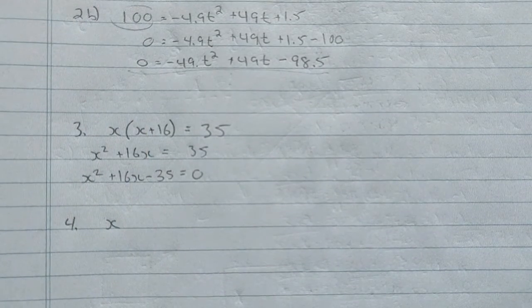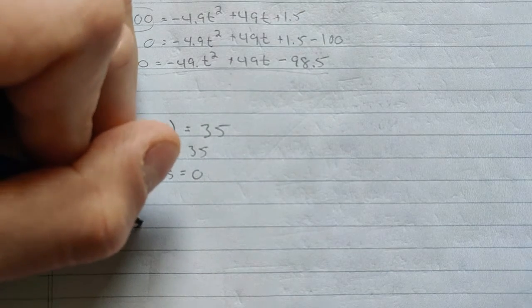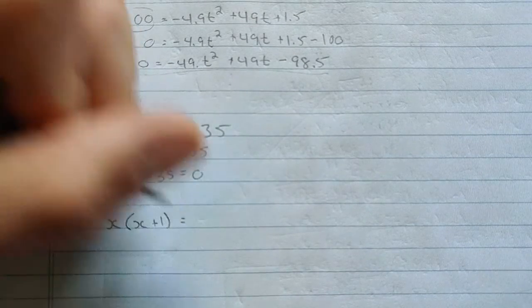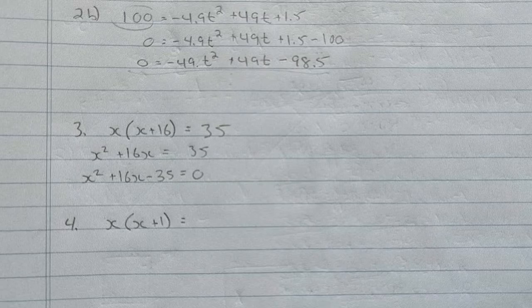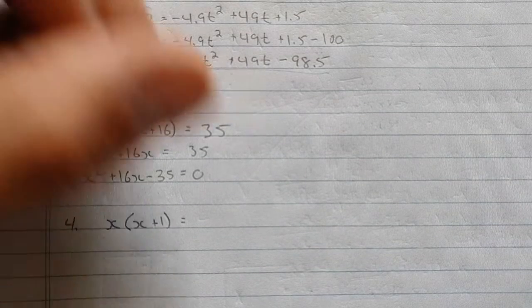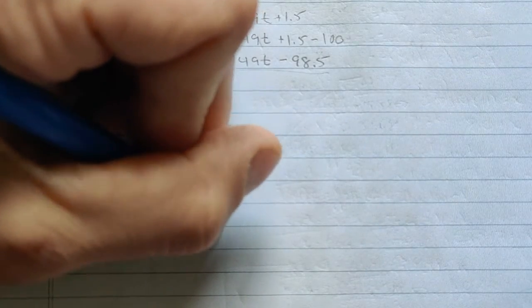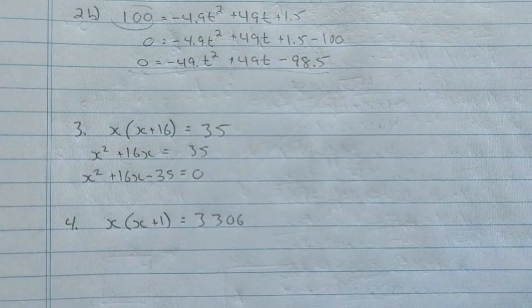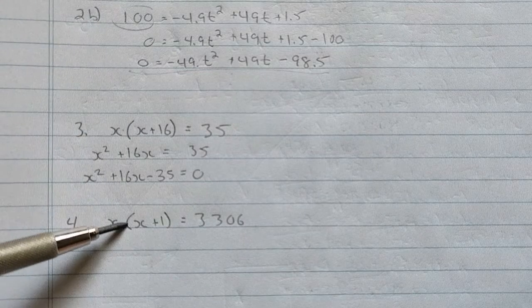So in number 4, we have two consecutive numbers. One number is x, the next number is going to be x plus 1. So x times x plus 1, because we're looking at the product of those two numbers, is 3,306. So this is the same setup as before. You would expand that out and do it.